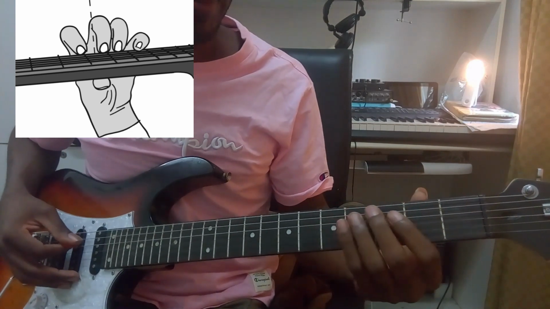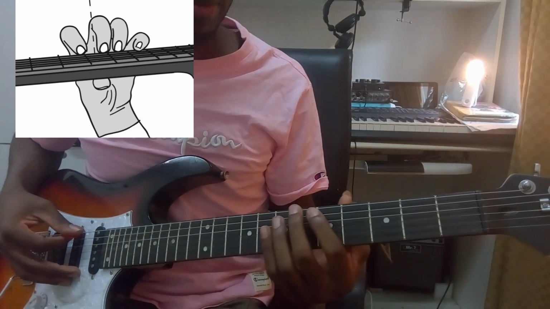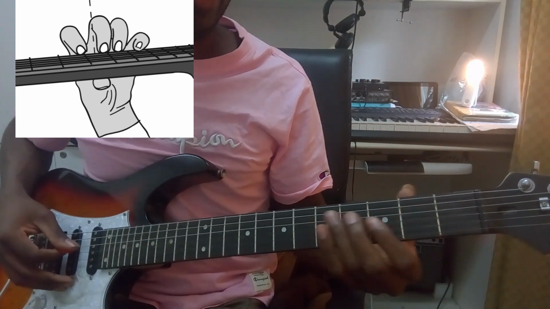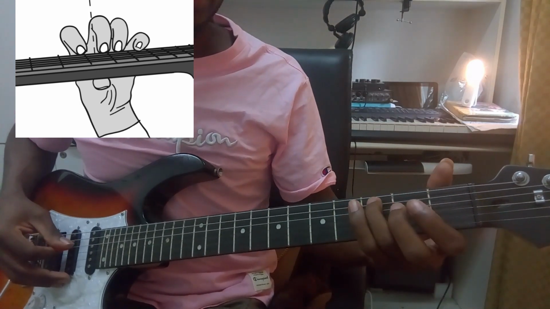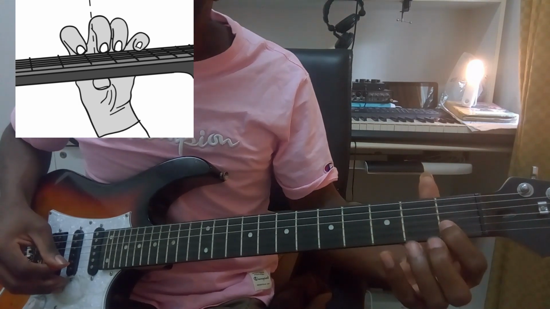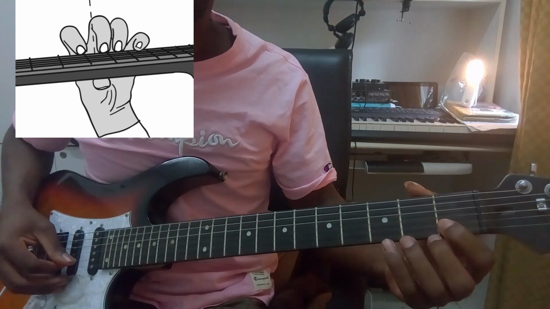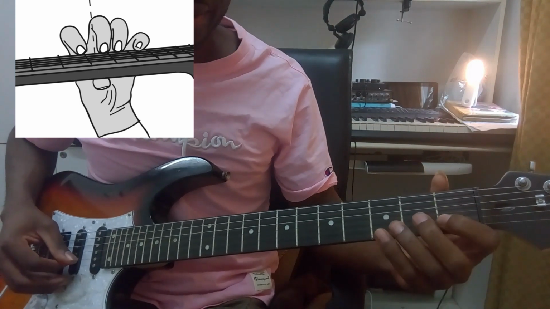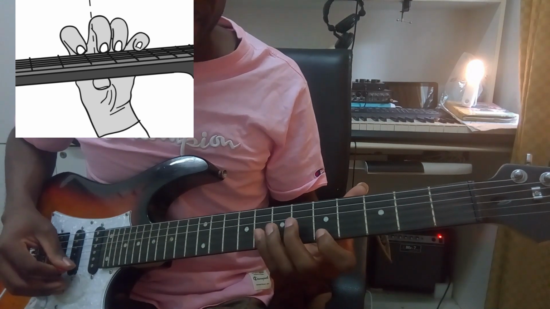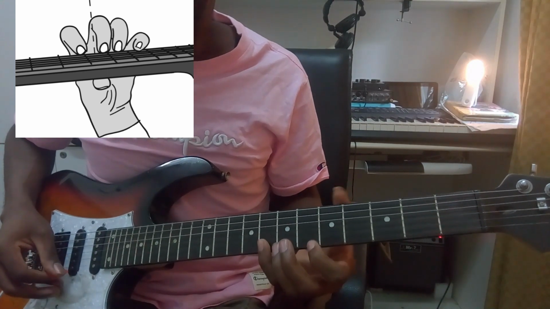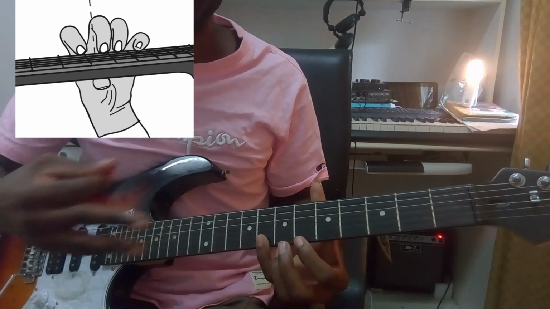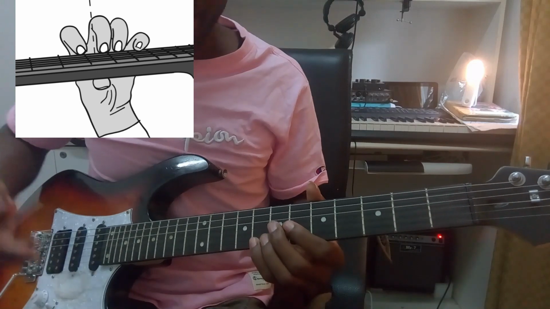So we are going to link it from the, let's begin from the 5th fret. So I get here, I get 1 octave. Okay, so I can continue from here. I got another one here. So this is also C. So you see how I'm linking the C note. So I can move up.